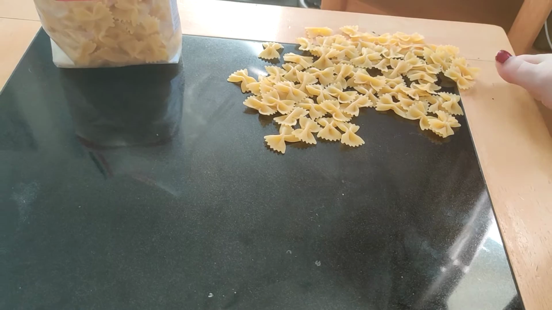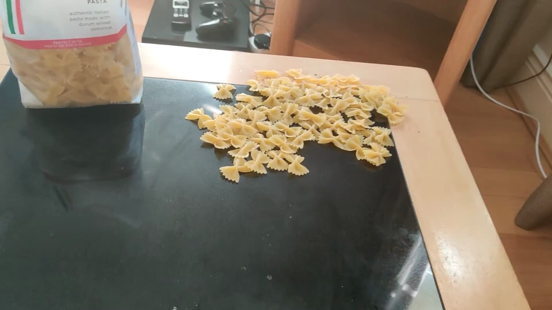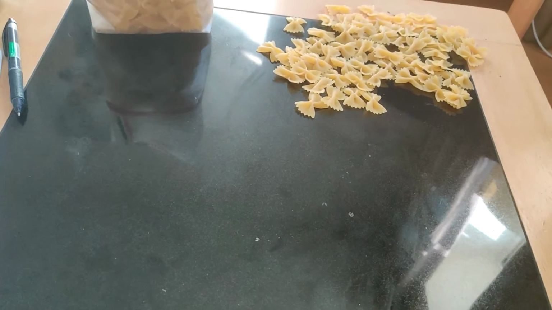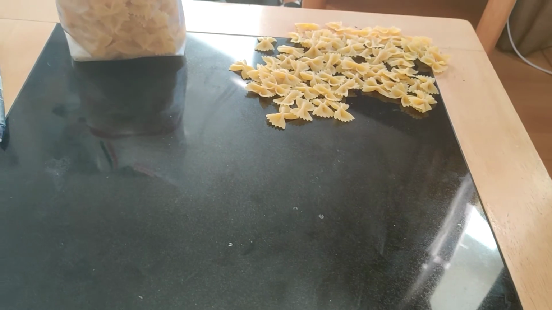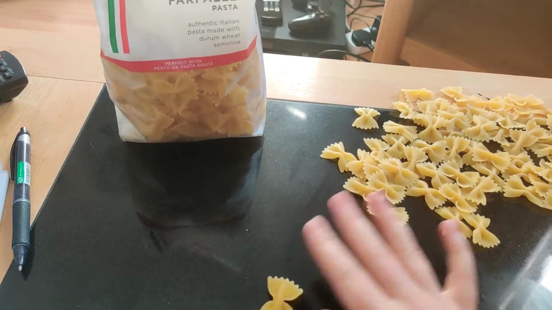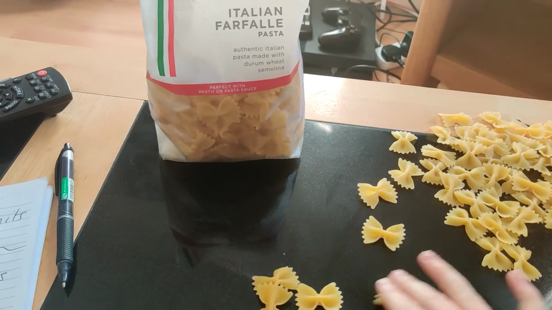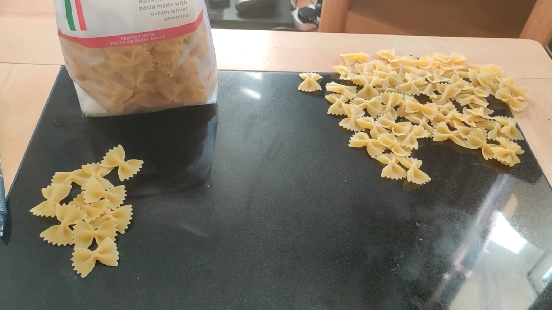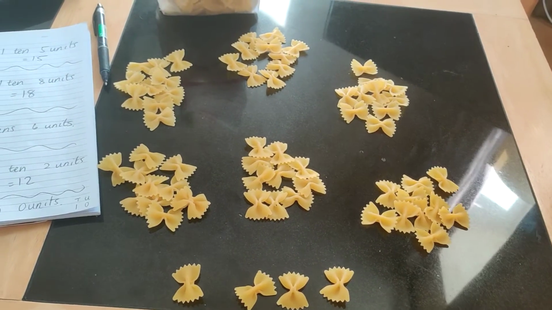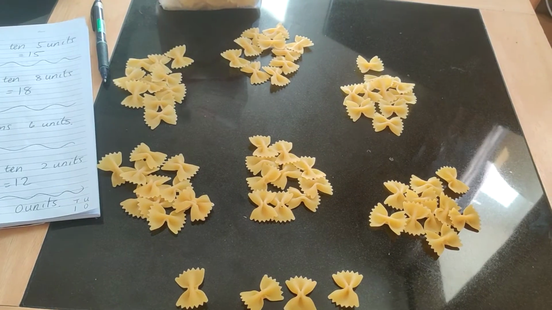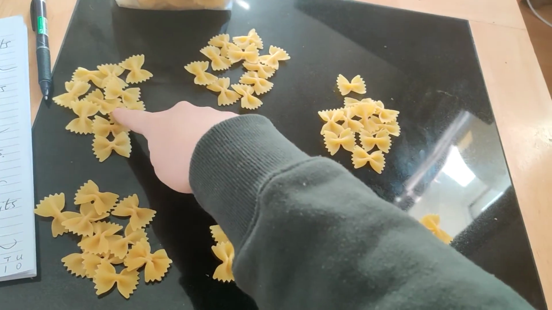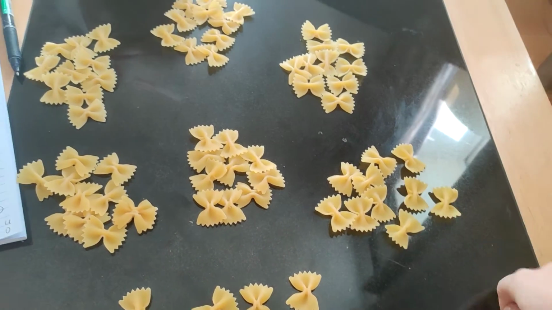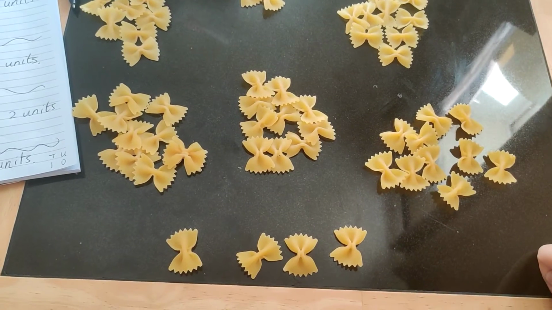Another activity you could try this week is counting in tens. So I have my pasta here, and what I'm going to do is group them into tens and then try and count them in tens. So I'm going to go 1, 2, 3, 4, 5, 6, 7, 8, 9, 10. There's 10. I'm going to finish this off and I'll be back to you when I have it all done and counted out. Okay, as you can see, I've grouped all my pasta together into groups of 10. So let's count them. 10, 20, 30, 40, 50, 60. I've got 60 pieces of pasta there, and then I had these left over.